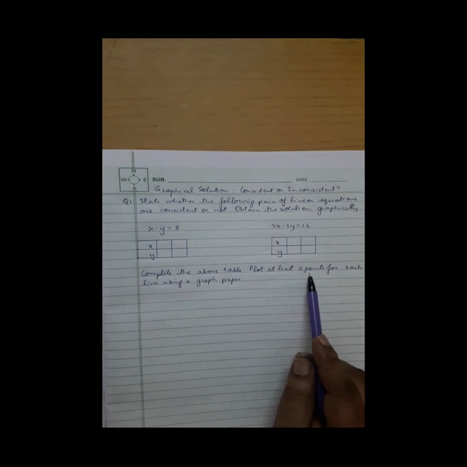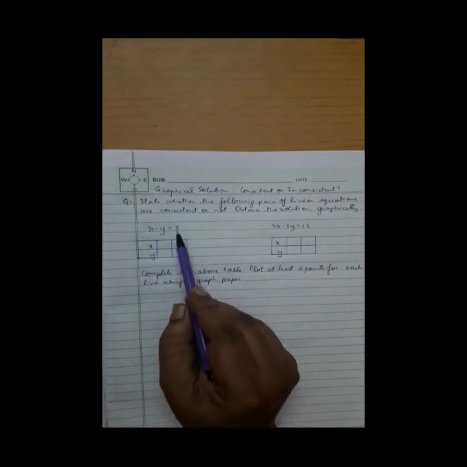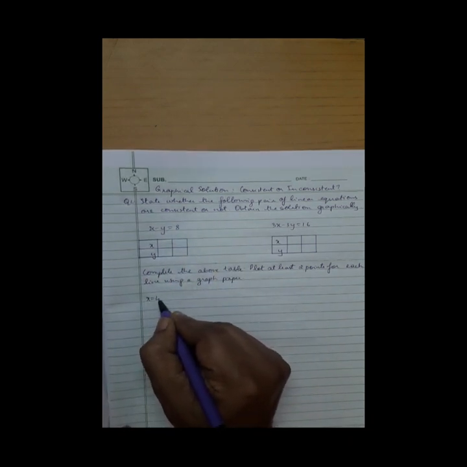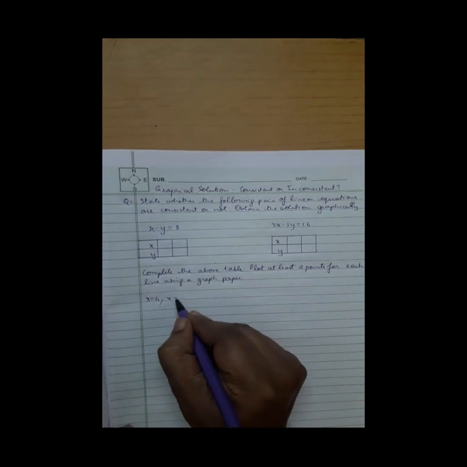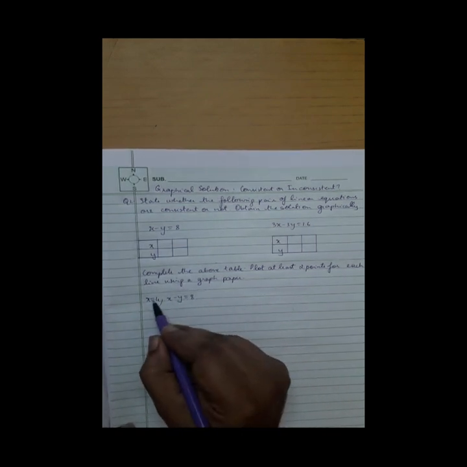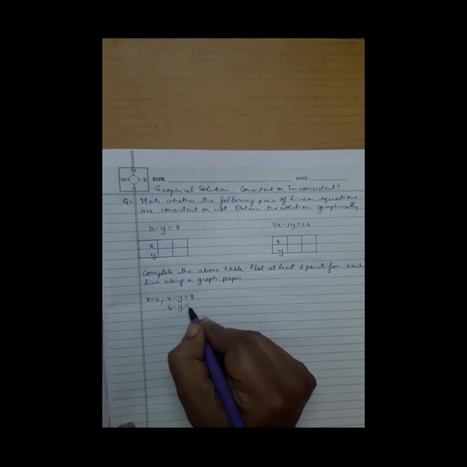Again we have to plot 2 points as it is given using the graph paper. So let's begin with the first equation, that is x minus y equal to 8. In this case we'll take 4 as x. So when x equal to 4, x minus y equal to 8, in place of x I'll substitute 4, since we've taken x is equal to 4. 4 minus y equal to 8.